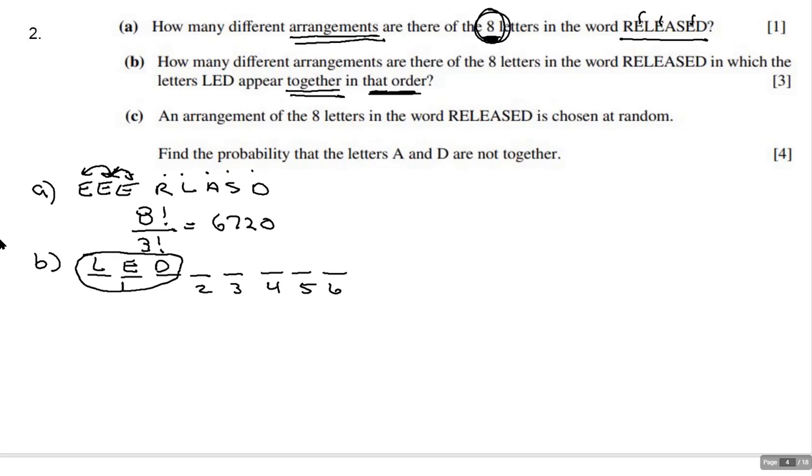So now if I arrange this, it's going to say ELD. What does it have to say? LED. If it has to say LED, then how many different ways is that going to happen?